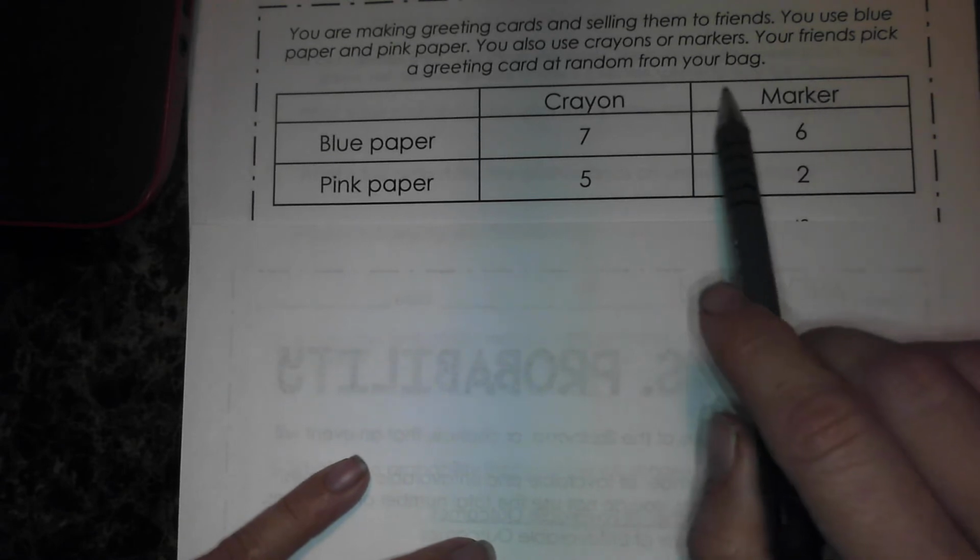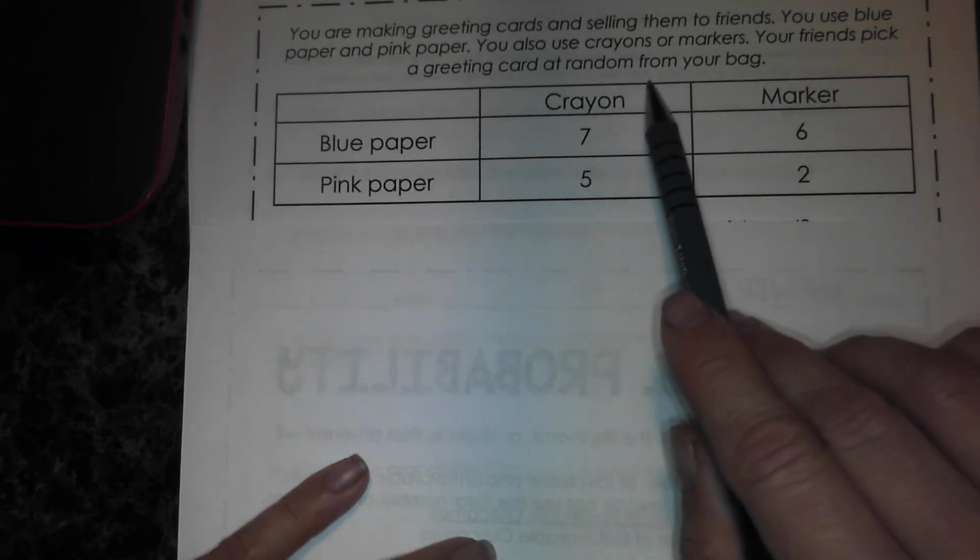The last page here. You are making greeting cards and selling them to your friends. You use blue paper and pink paper. You also use crayons and markers. Your friends pick a greeting card at random from your bag.